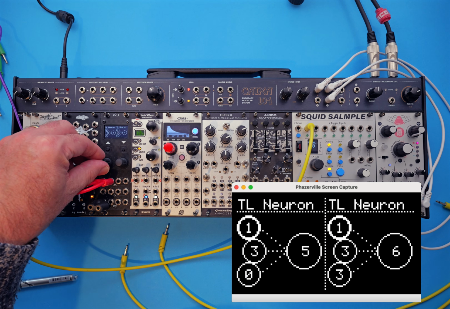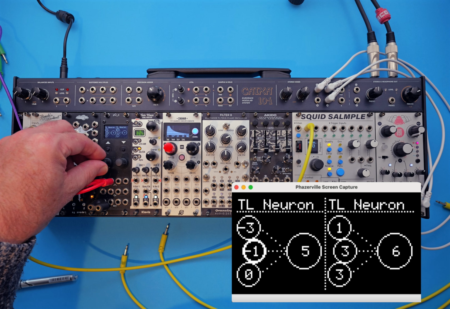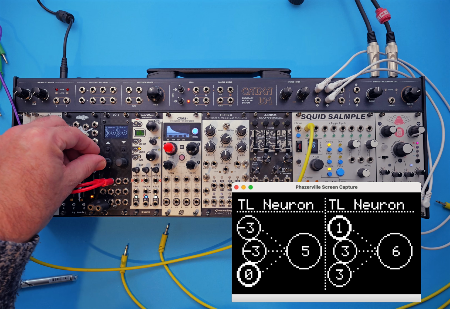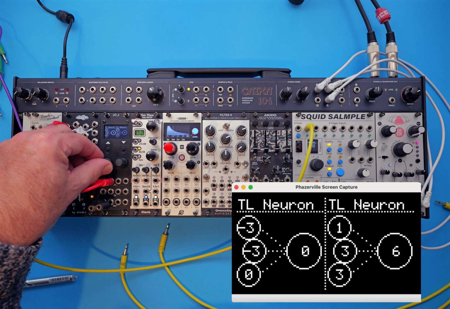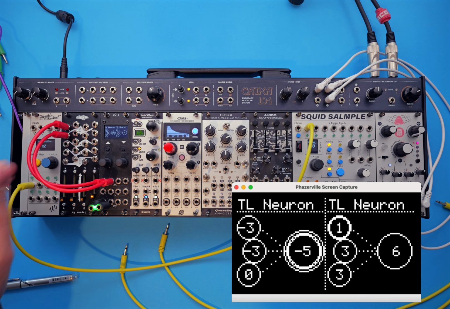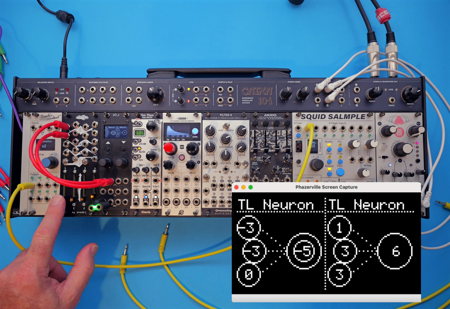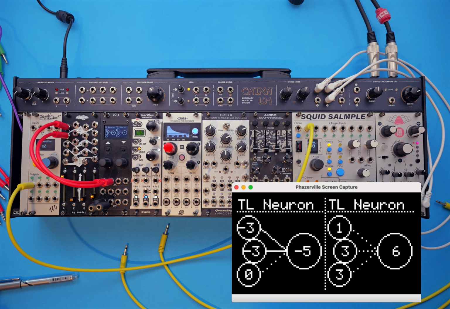So we'll turn this to say -3, -3, 0, and 5. And then for the output, I set it to -5. 1, 2, 3, 4, 5. And now when the input is low, the output is high. When the input is high, the output is low.